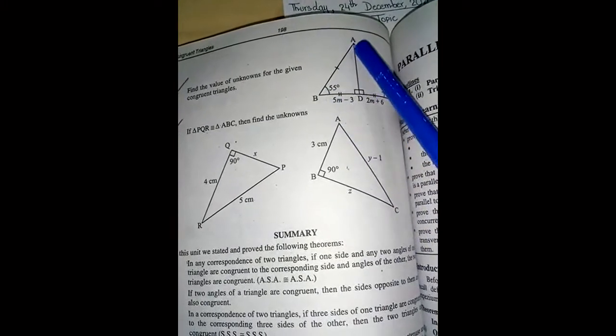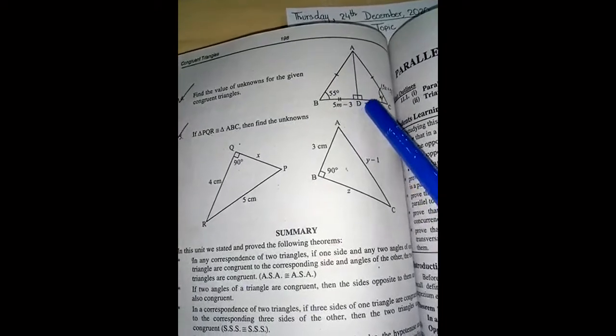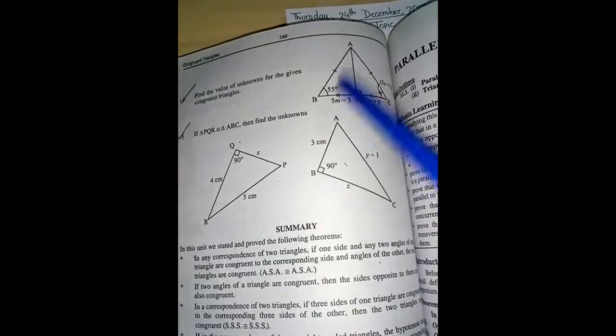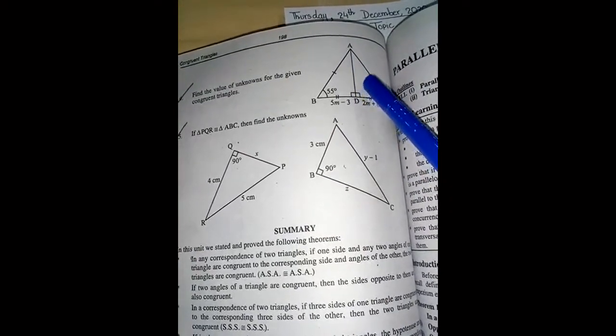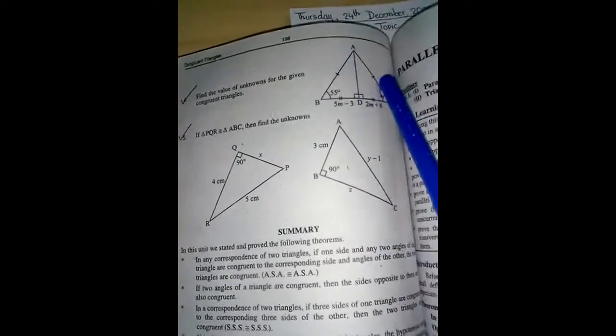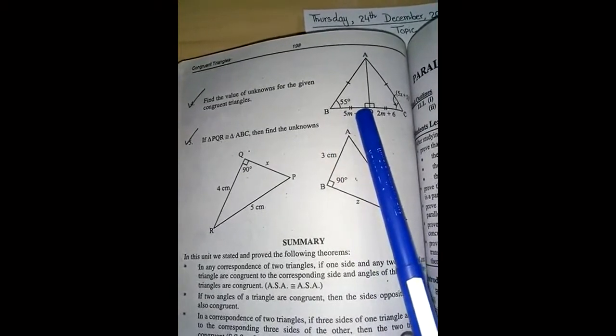Now, as you can see, these triangles are right-angled triangles. So the last postulate, the HS postulate, applies on it. According to this postulate, the hypotenuses of these two triangles will be congruent, base will be congruent to base, and perpendicular will be congruent to perpendicular. Here in this triangle the base is BD, and in the other triangle the base is CD.